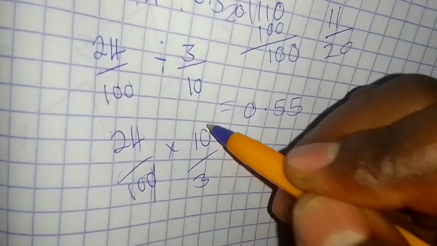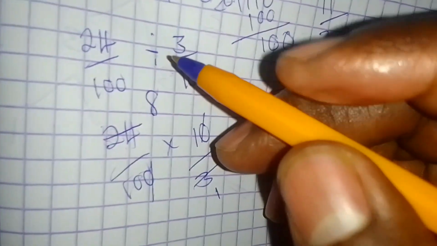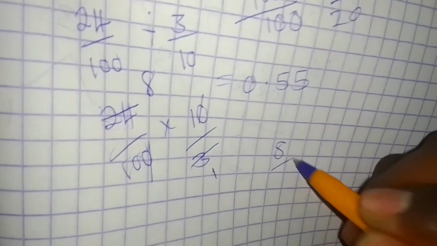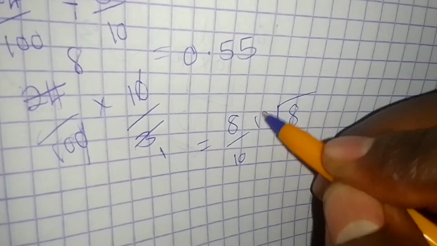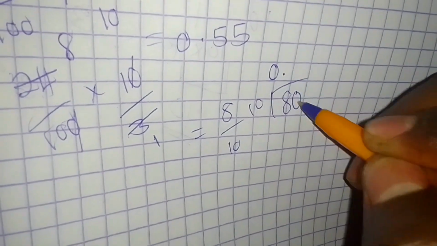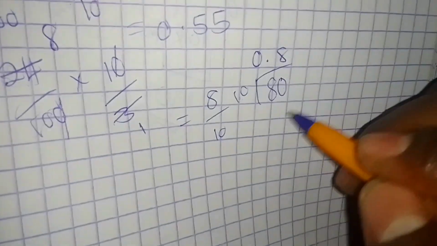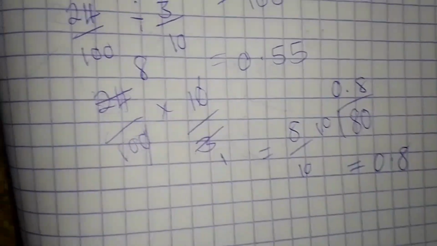You cancel the 0 with the 0. 3 into 3, 1. 3 into 24, 8. So it becomes 8 over 10. 8 over 10 is the same as 8 divided by 10. You put the 0 point and then you add 0. 80 divided by 10, 8. So the answer is 0.8. That is how you do it.